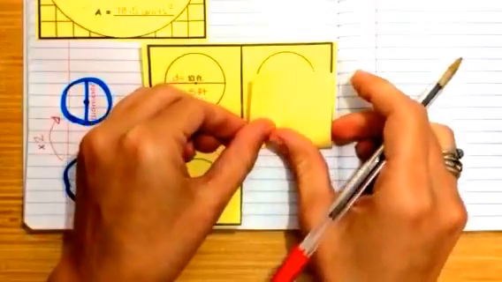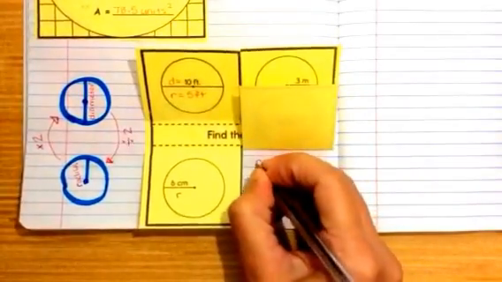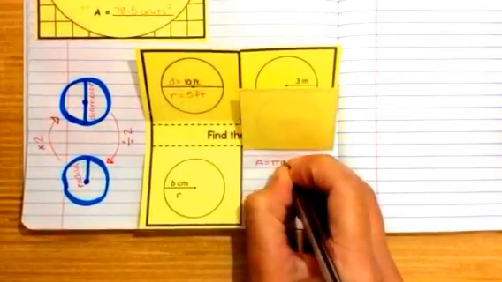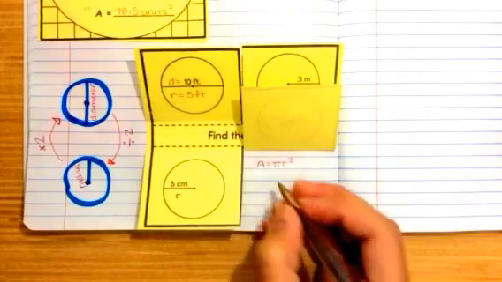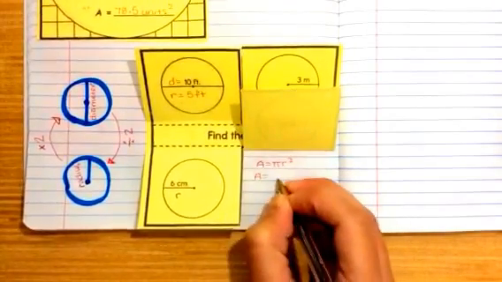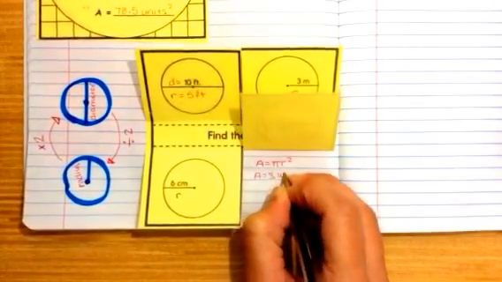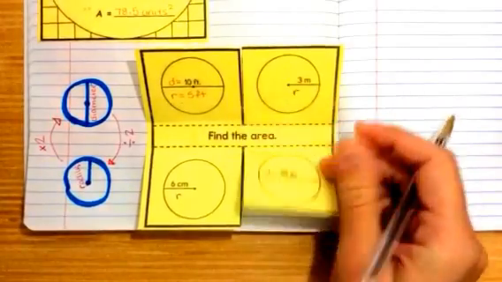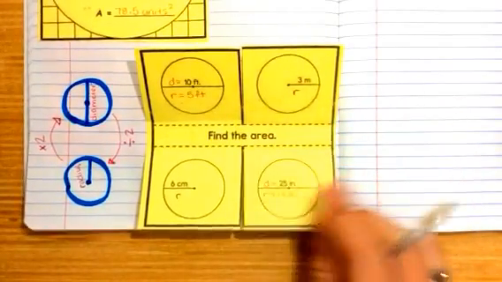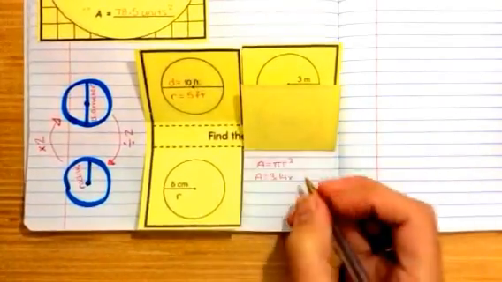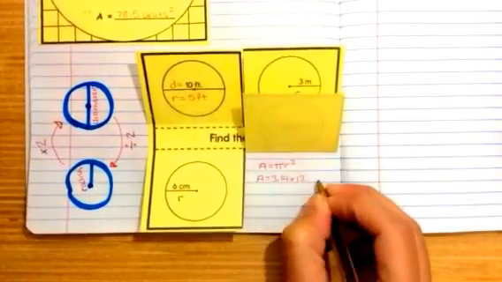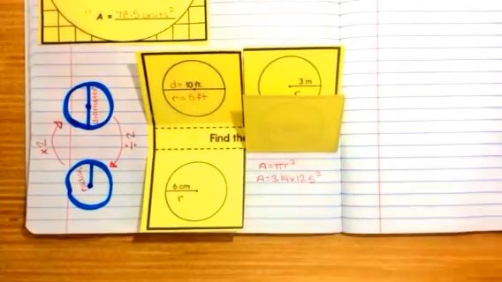Let's go ahead and do our first step, which is to write down the formula. A equals pi r squared. A equals 3.14. And in place of radius, remember that you're using the 12.5. That's squared.